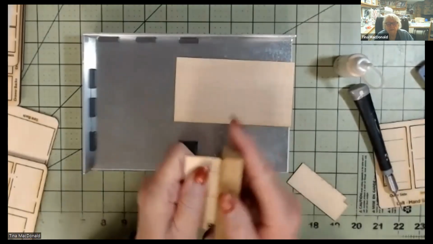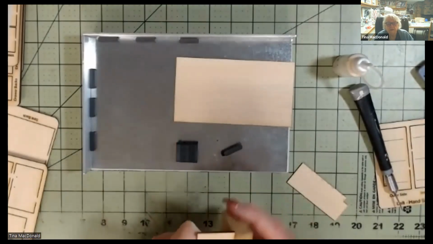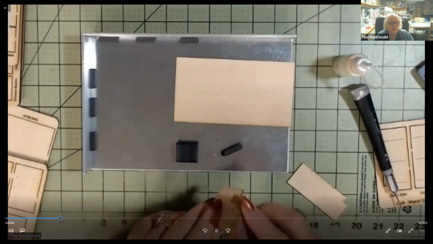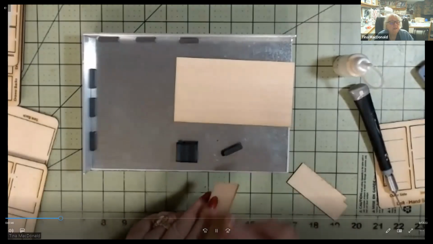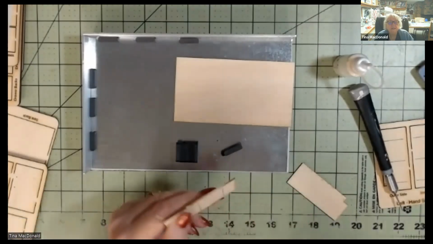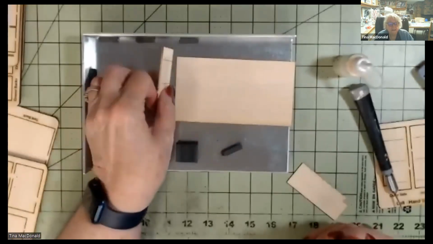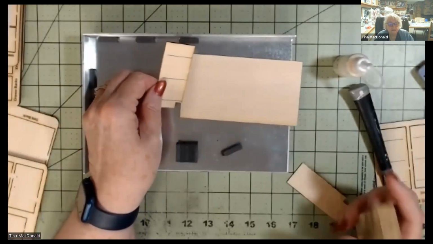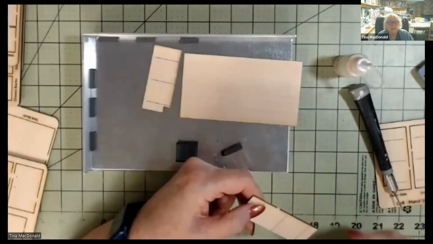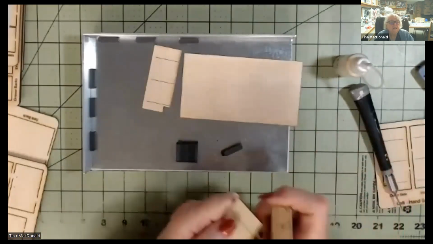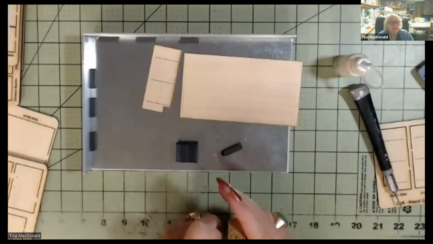It's just the edges here. If you are going to stain the sink, you stain it at this point. If you're going to paint it, you can assemble it and then paint it.